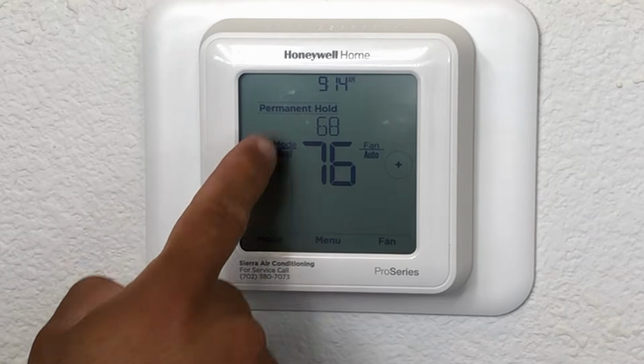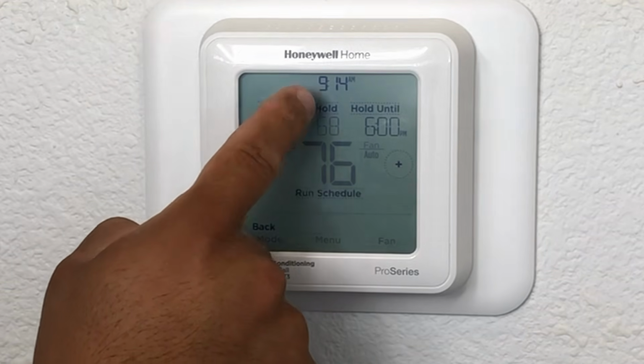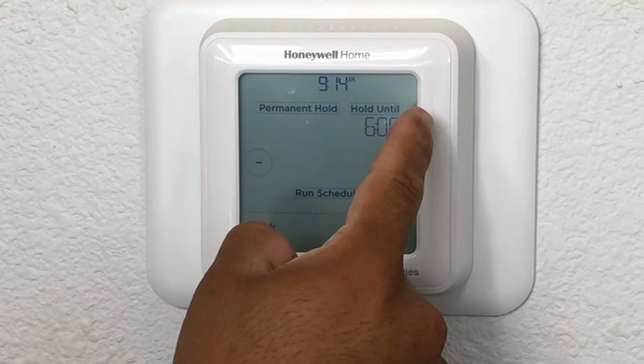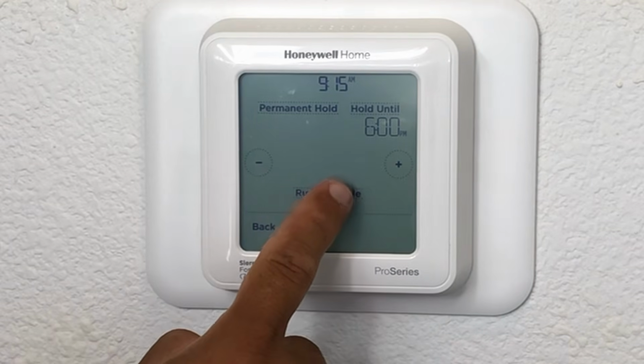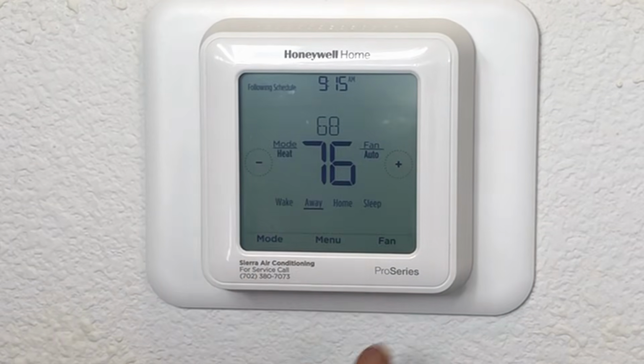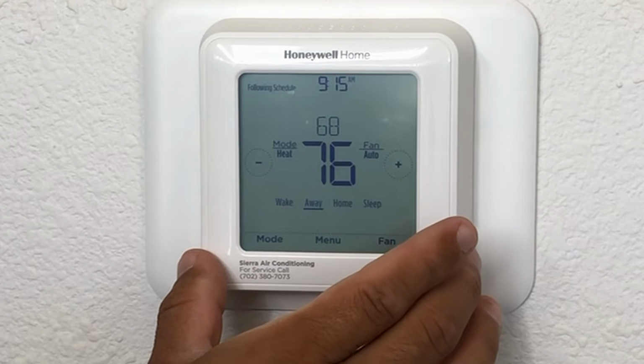If you wanted to change it, select permanent hold again, and you can either hold until 6 p.m. or you can just run your normal schedule and it will bring you back to the main home screen.